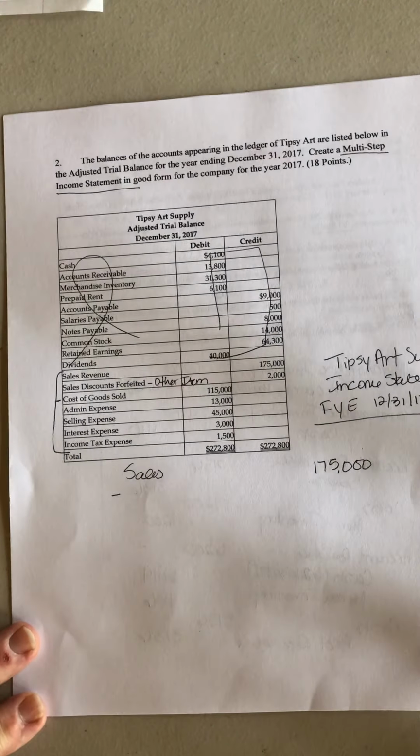Okay, and then we have operating expenses. And on this one, it's nice because we just have one big category for admin and one for selling, so we don't have to list a lot out. Admin expenses and selling expenses.